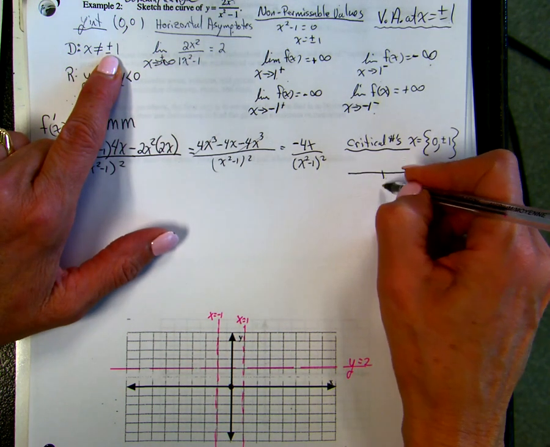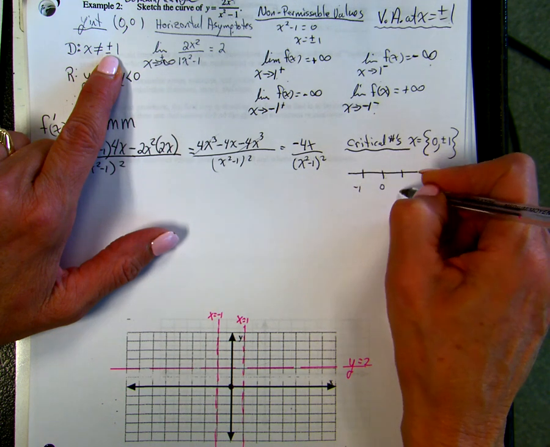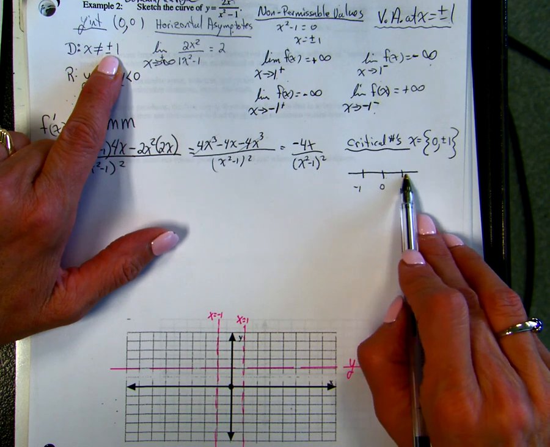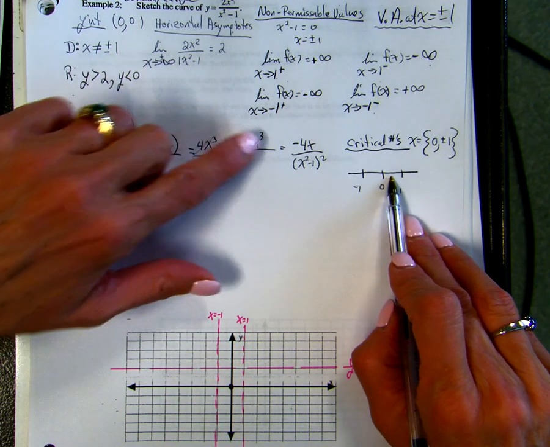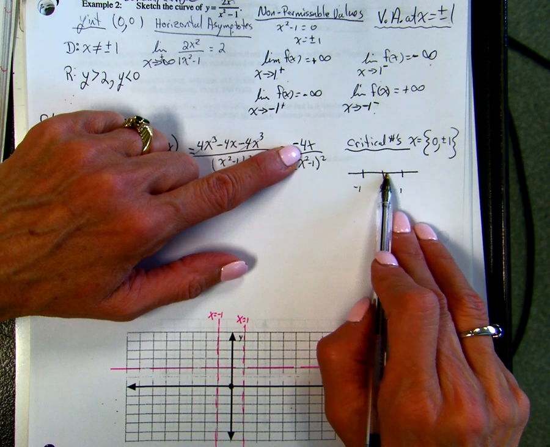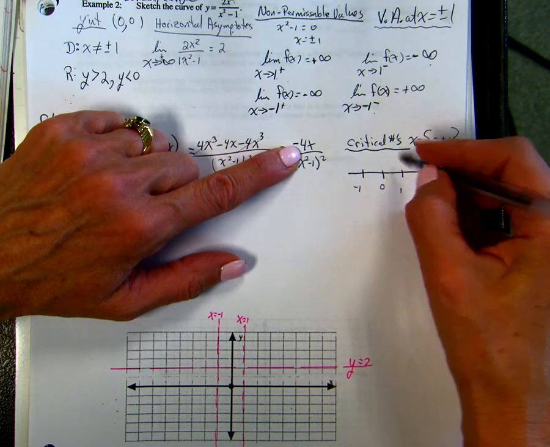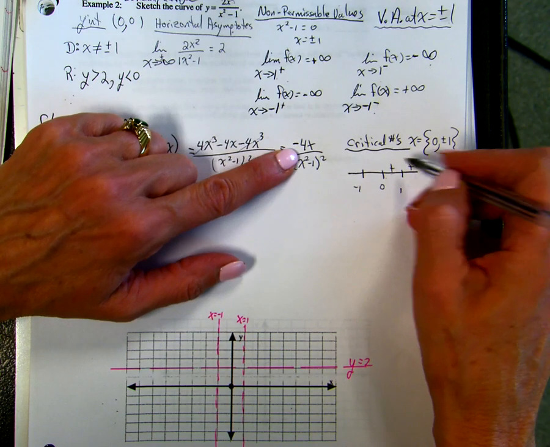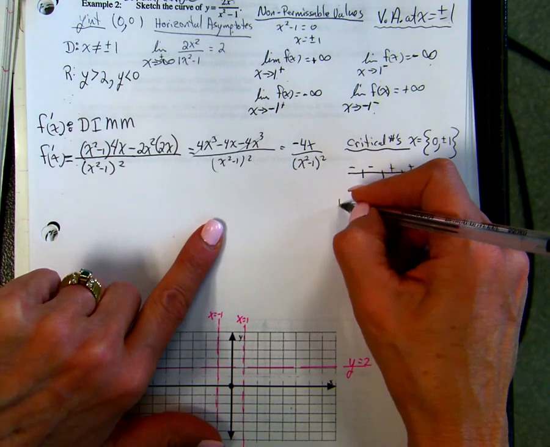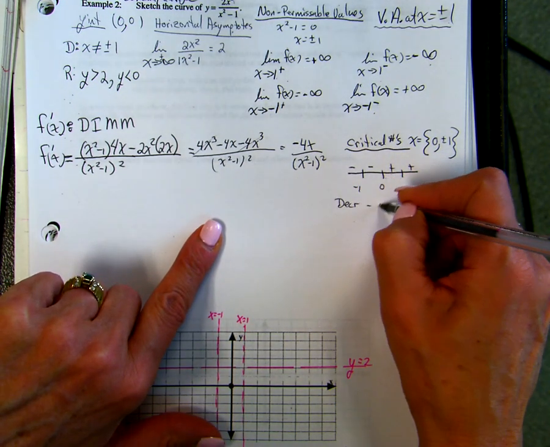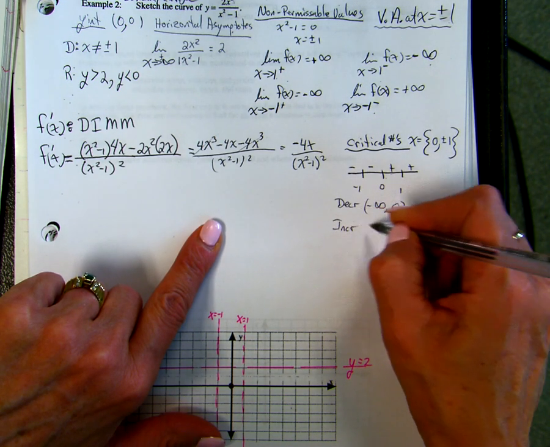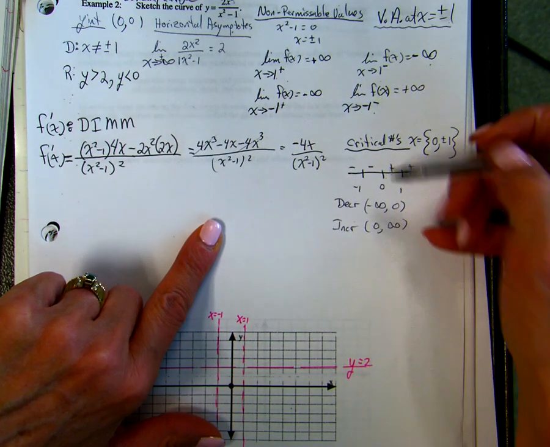Okay, so let's look at 0, -1, +1. What happens if I choose a number between 0 and 1 and put it into my derivative? Denominator's always positive. The sign's going to come from the numerator. So if I put a positive number here, I'm always going to get a negative, and if I put a negative number in, I'm going to get a positive. So my function is decreasing from -infinity to 0, and then it's increasing from 0 to infinity.